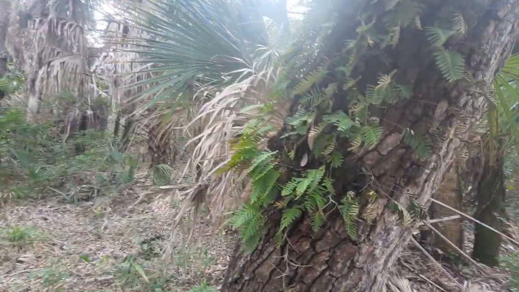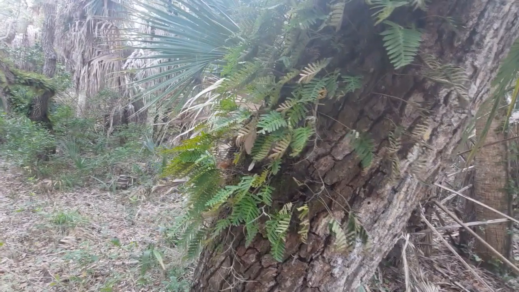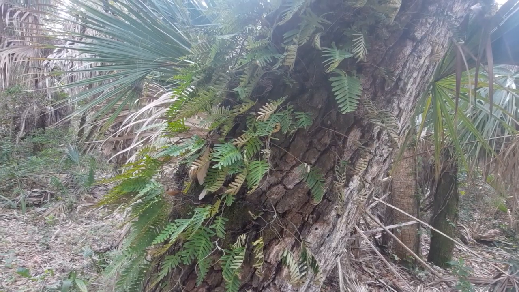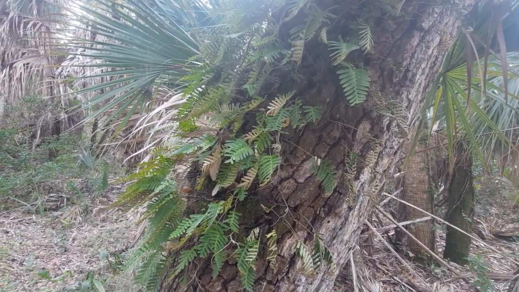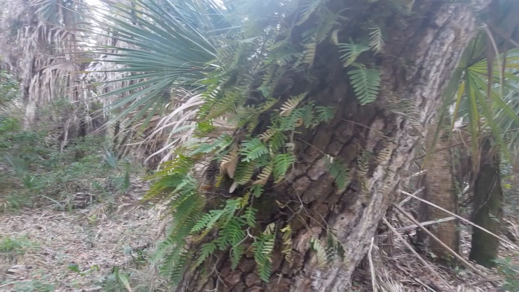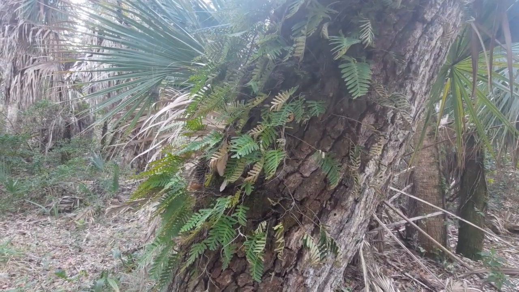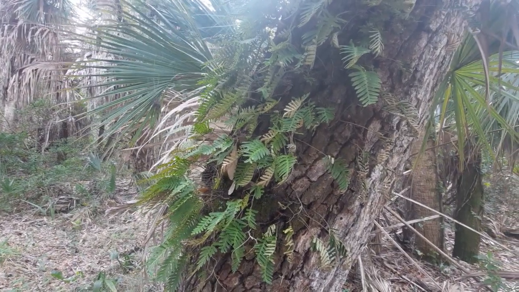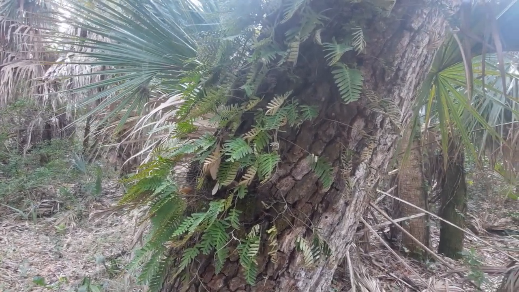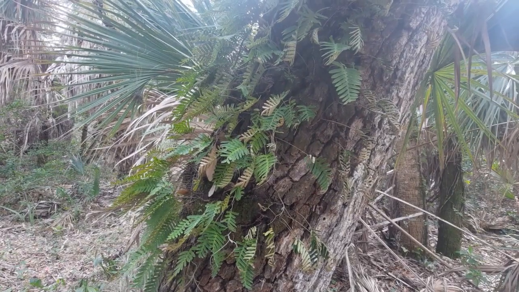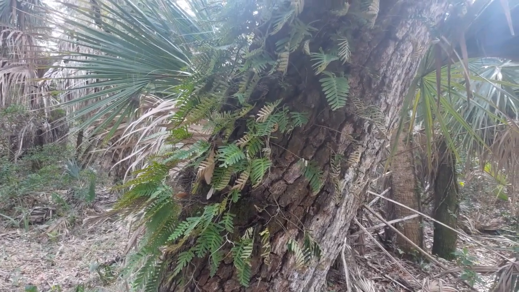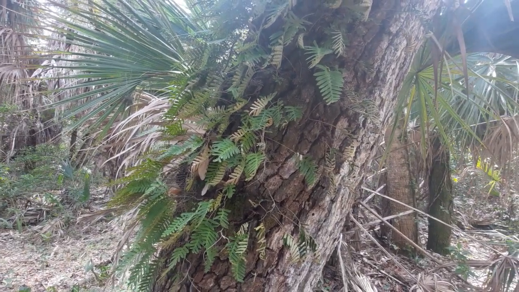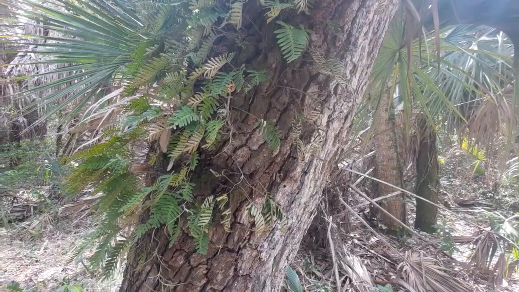So as I was approaching my way back, you may notice these guys right here. Some of you may know what these are, but for those of you who don't, this is something known as a resurrection fern. And of course, ferns are recognized as a seedless vascular plant. That means they have vascular tissue that makes up their leaves and stems, but they don't have seeds. Rather, they reproduce by means of a spore.